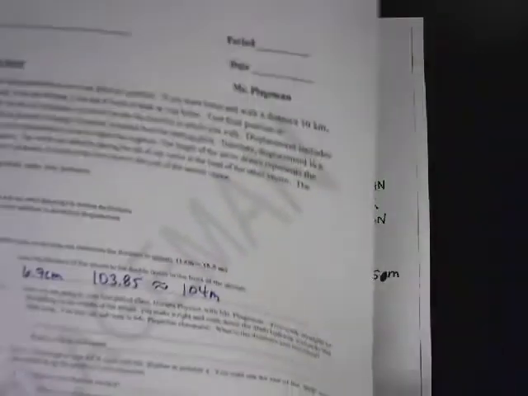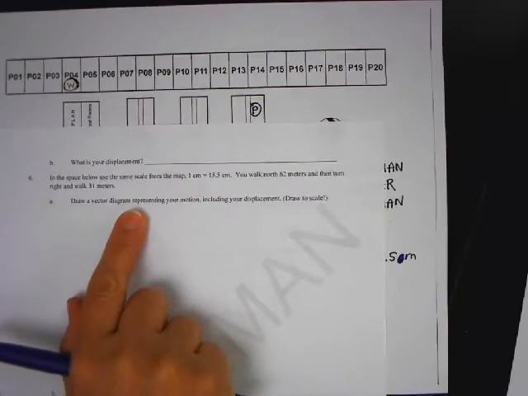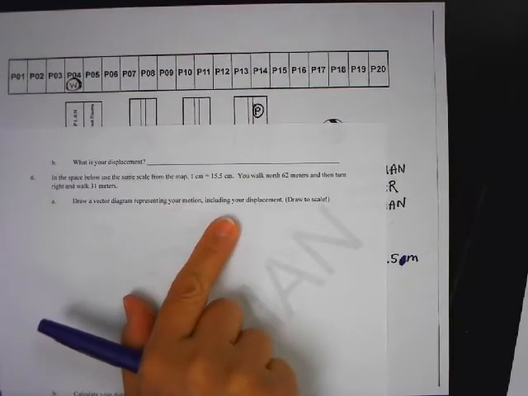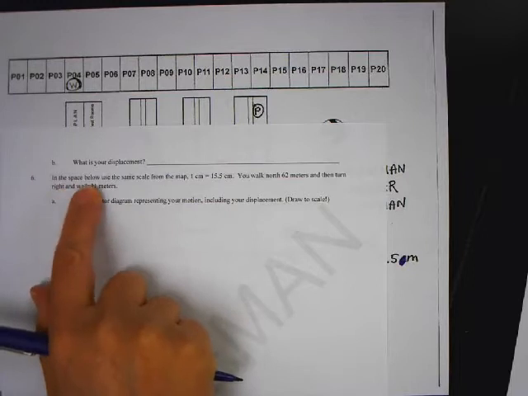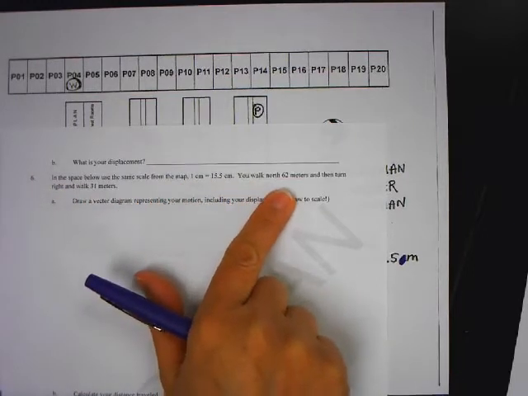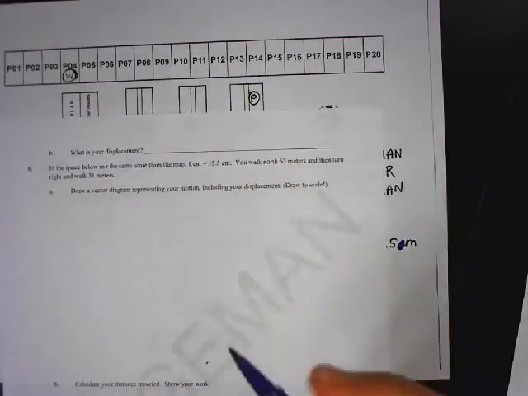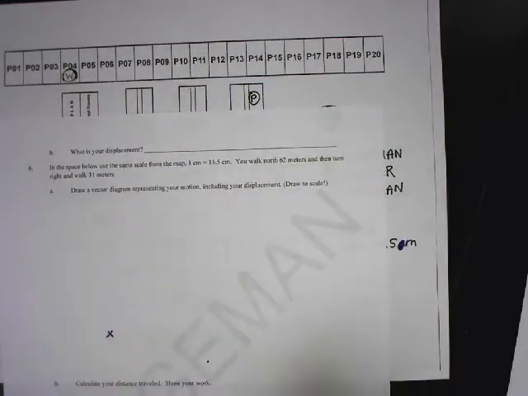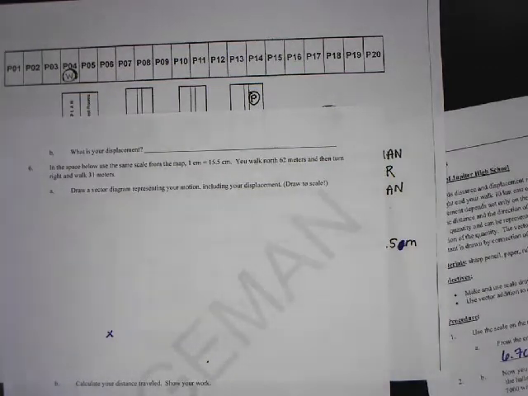This says draw a vector diagram representing your motion, including your displacement. In the space below, use the same scale on the map. You walk 62 meters north. So I'm going to pick a starting point, and I walk 62 meters north, using the same scale on the map.